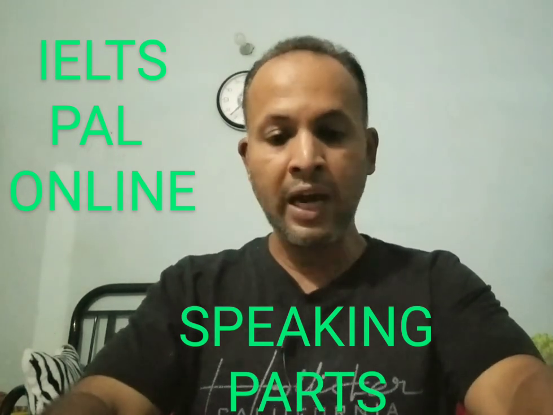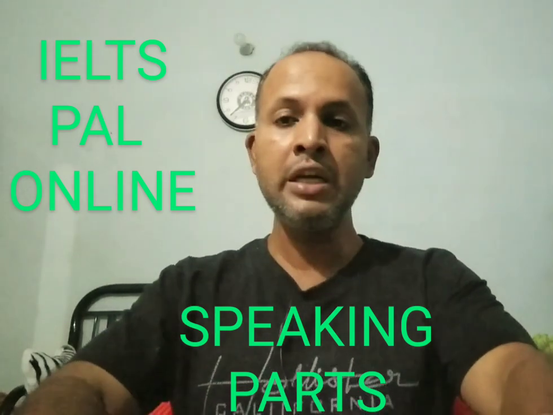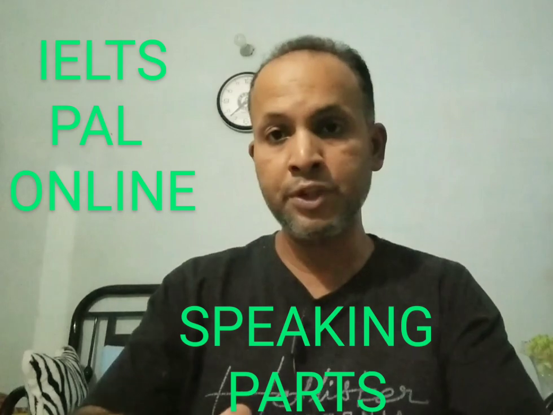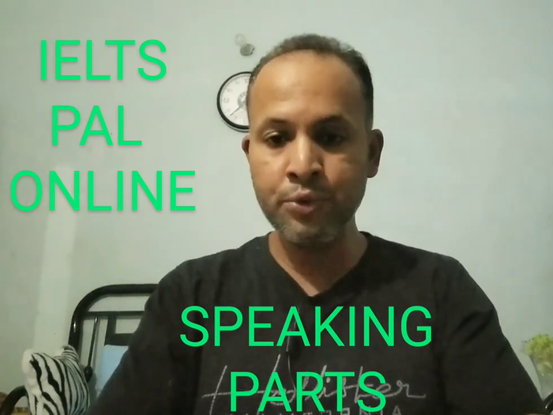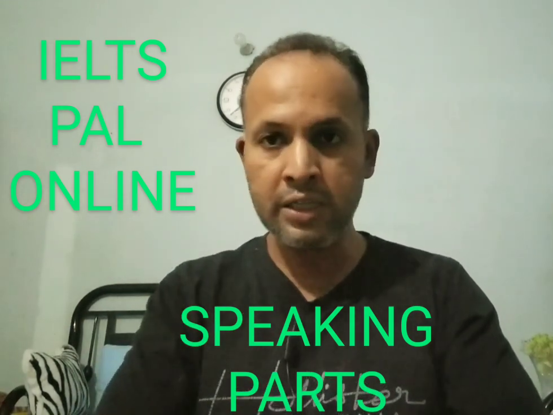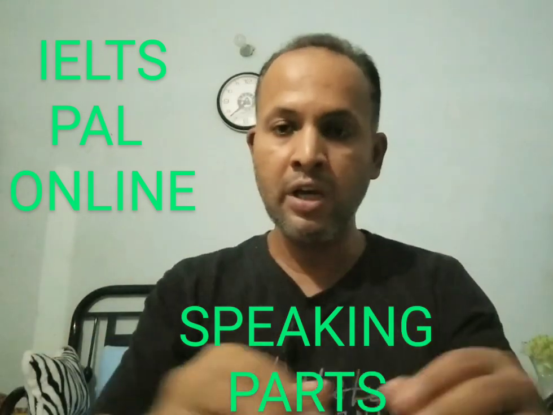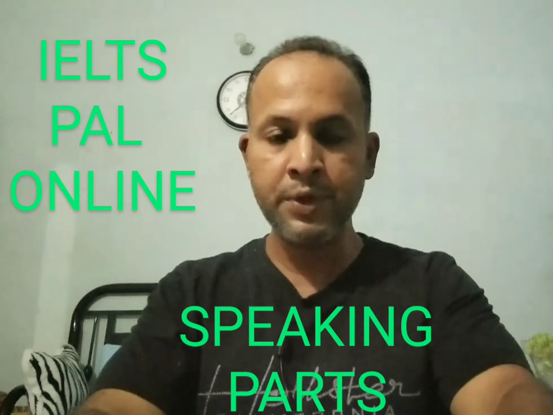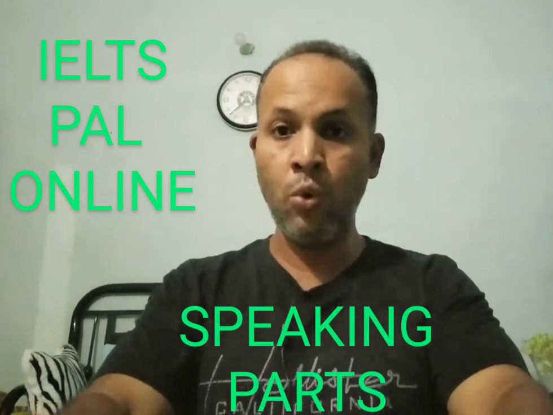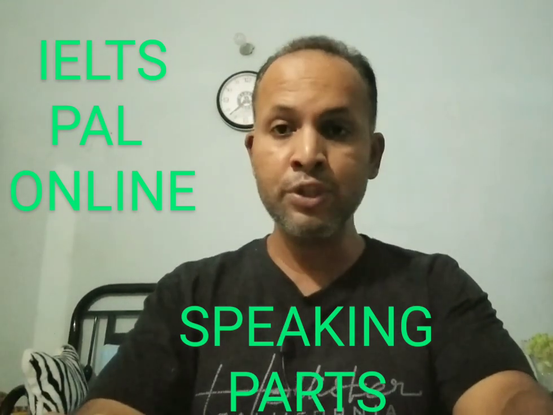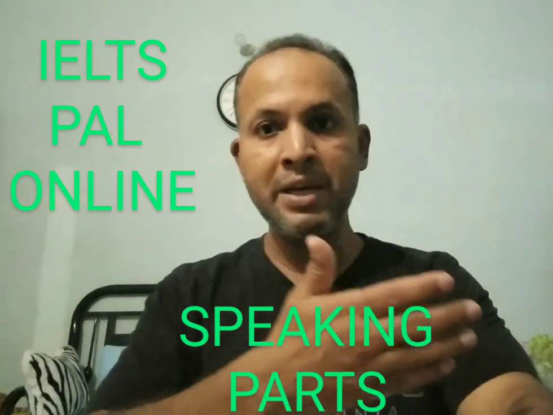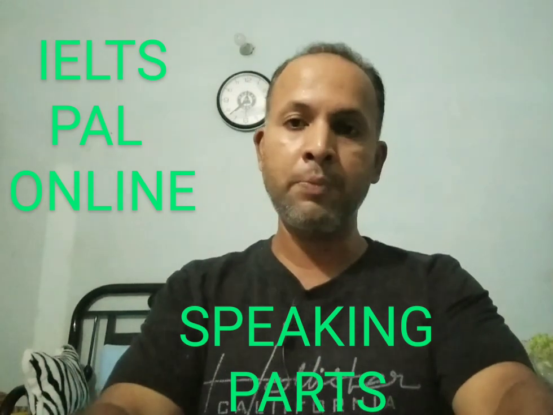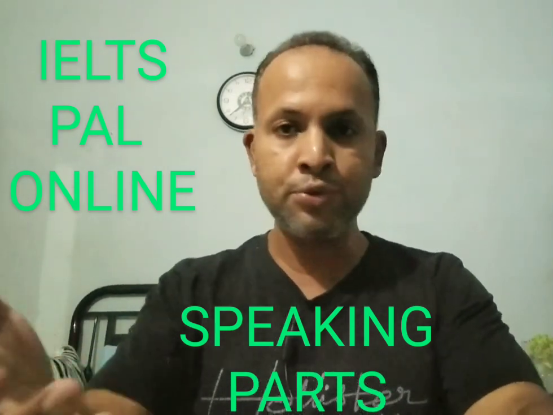There are two ways: either you will have three different sets of cards kept upside down in front of you, and the examiner would ask you to select any of the cards, and after that he will keep the other cards aside, and then a topic will be written in that card. Either it could be like this, or the examiner can also give you the topic directly, same as in part 1. So directly he can give you the topic and ask you to speak on that.